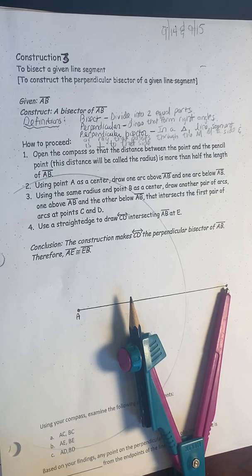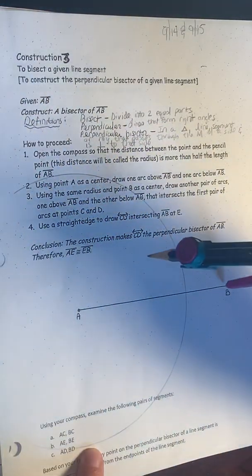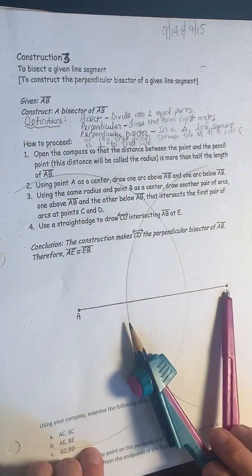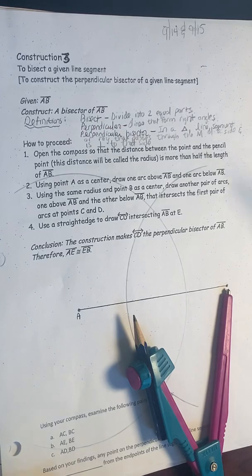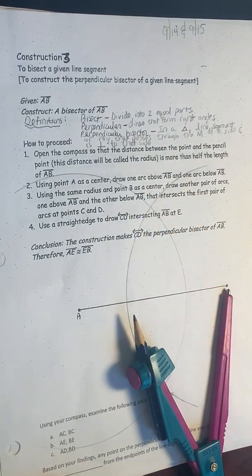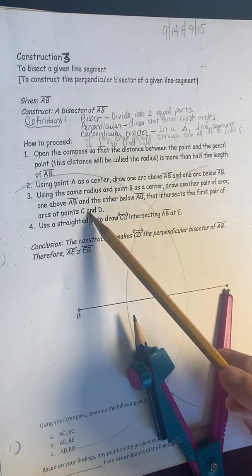And this arc is going to intersect the arc that we just drew. So if you notice, we have two intersection points. We have one above the segment, one below the segment. And the directions say to label the points of intersection C and D.